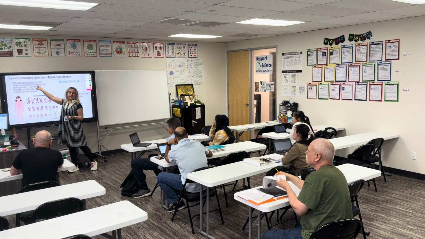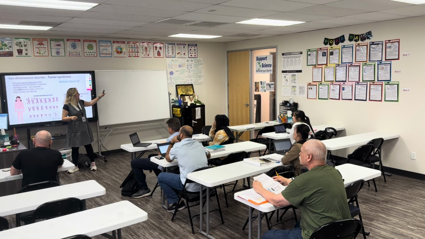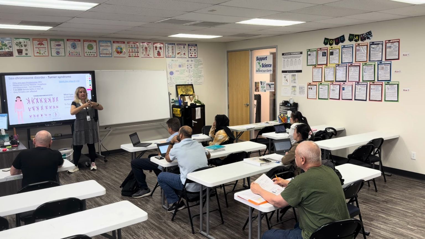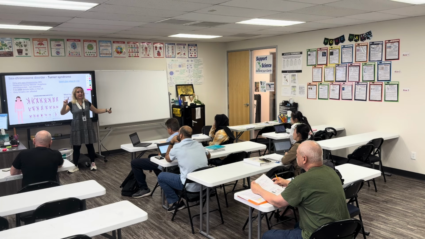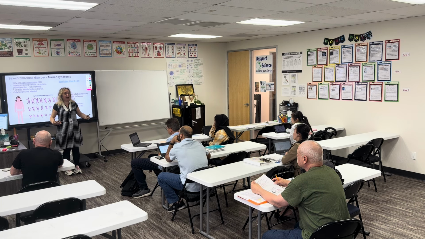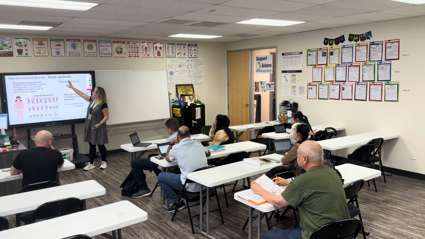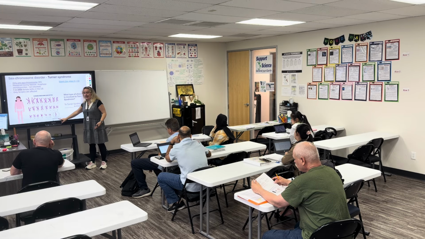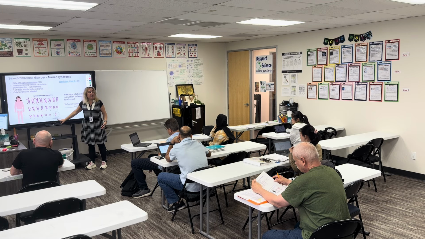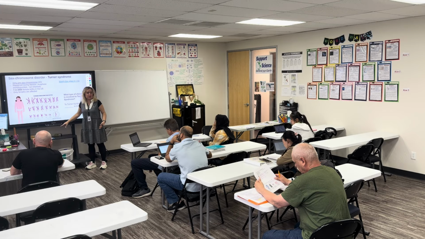Only one sex chromosome. As we learned right now about meiosis, in anaphase our chromosomes are separating. Sometimes we have one extra chromosome. Sometimes we do not have one chromosome. Turner syndrome is exactly when we do not have one sex chromosome. We should have two, one is missing.